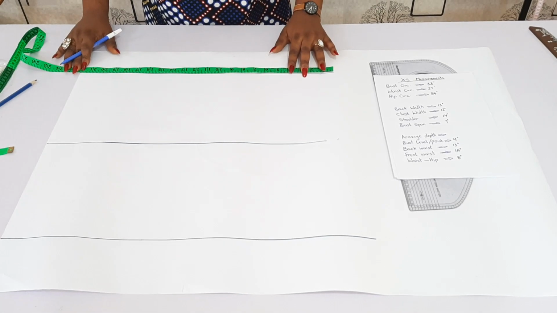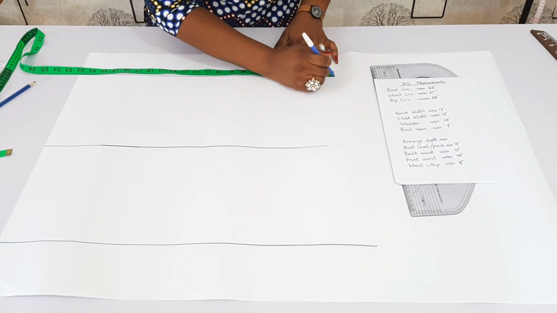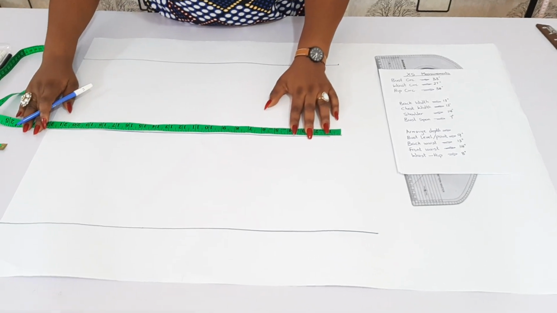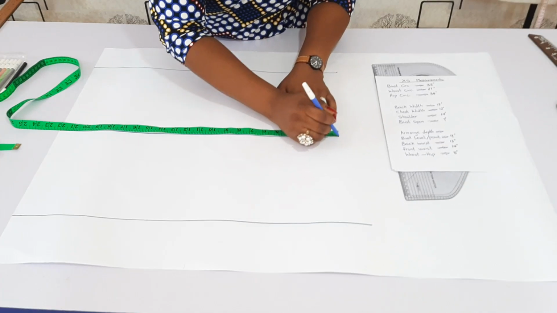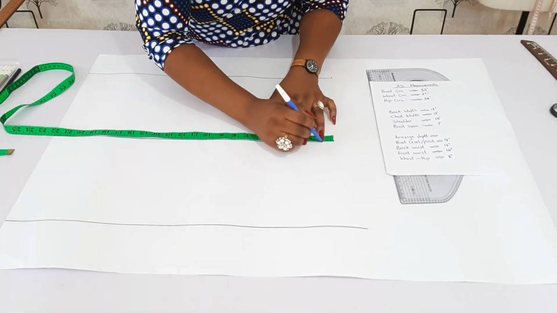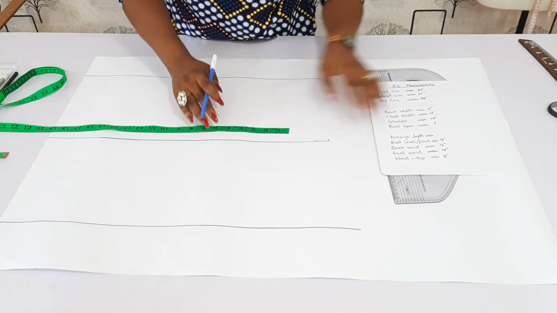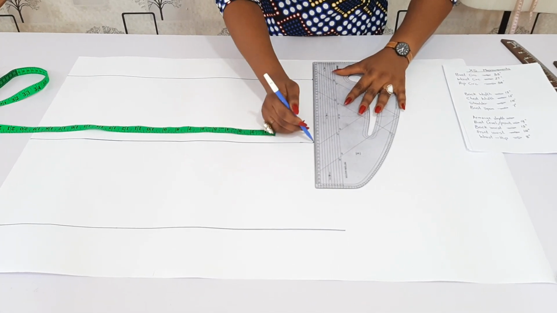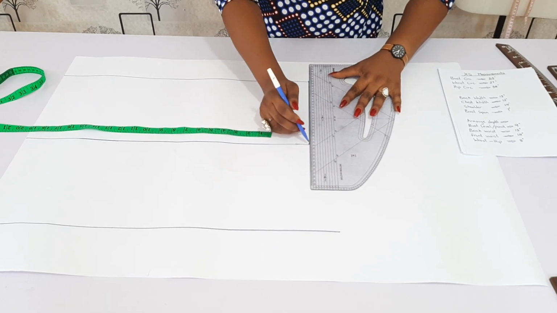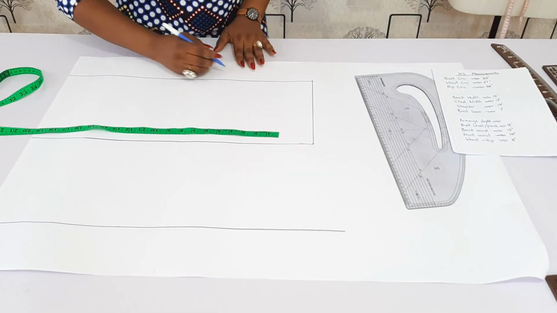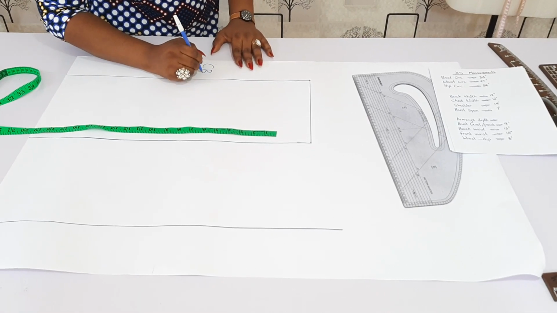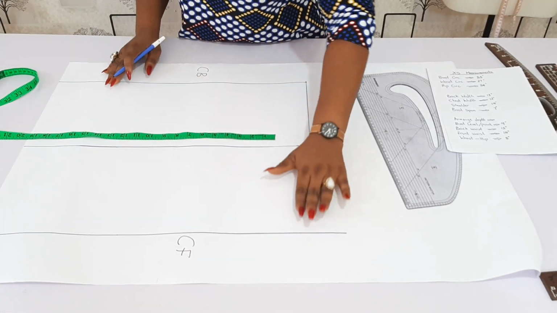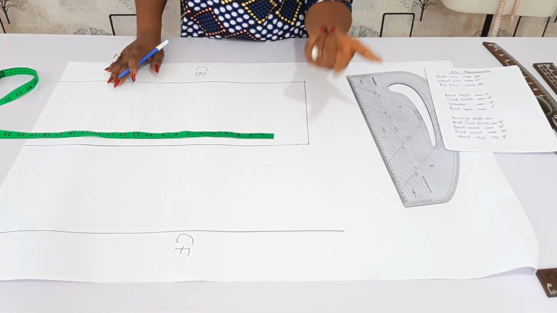From the bottom of my paper, straight up. I'll come here to measure the same thing, 22. So that means I need to extend this upward. So I'm just going to close that up. So for the front, this will be the center back, while this will be the center front. So for this center front, I'm going to leave it open because of our neckline.